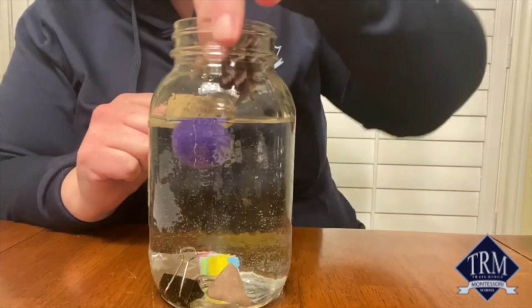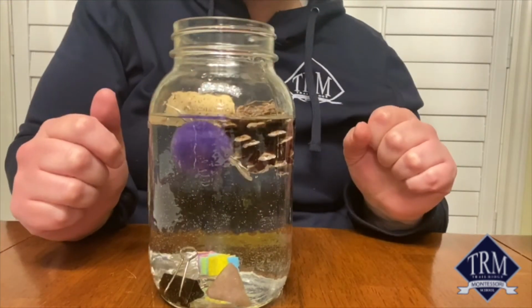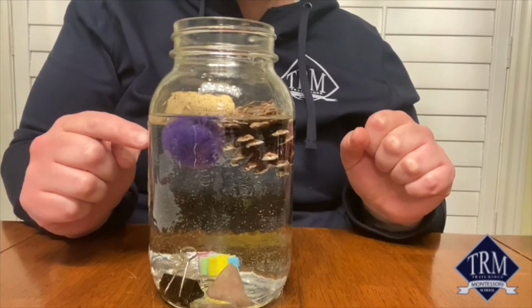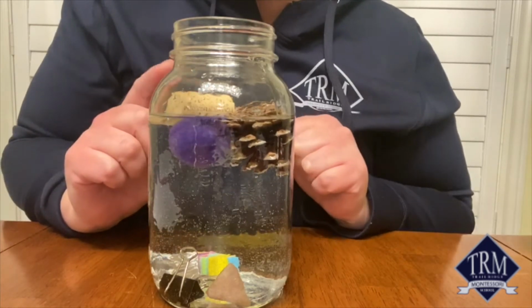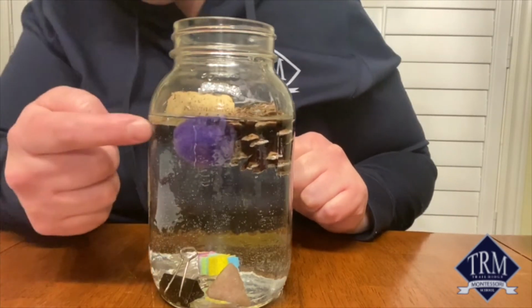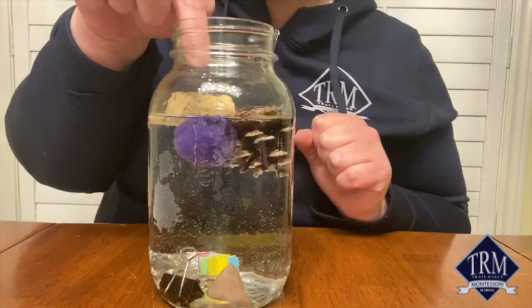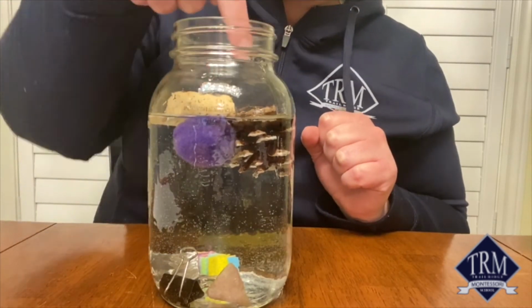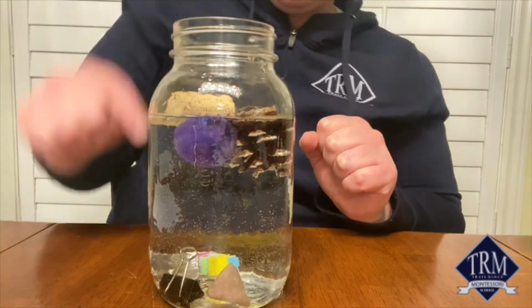So I'm going to add back the pine cone. So there's our floating ones. So we have the cork, we have the pom-pom, we have the feather, and we have the pine cone.